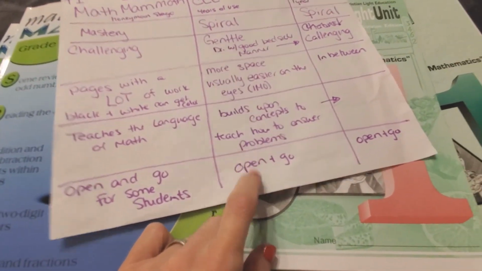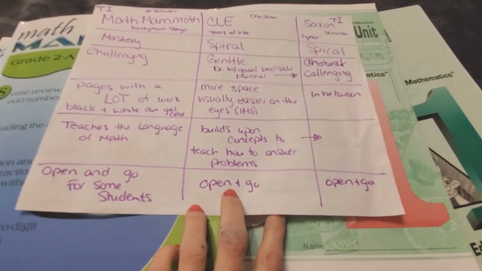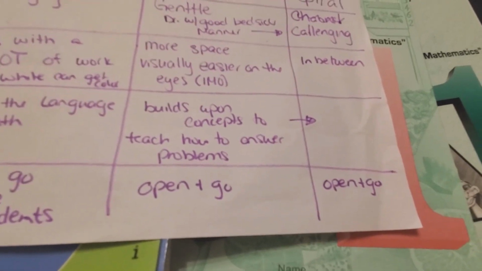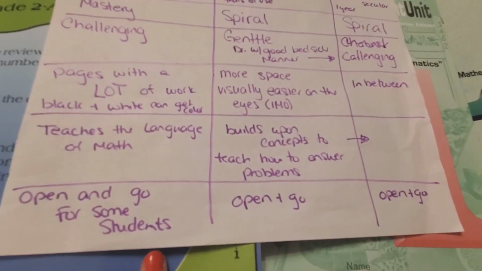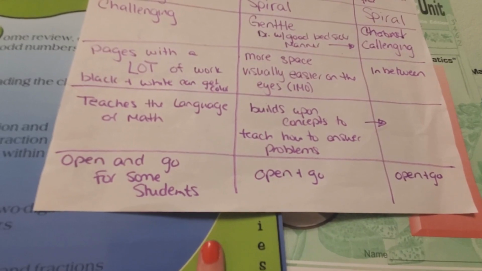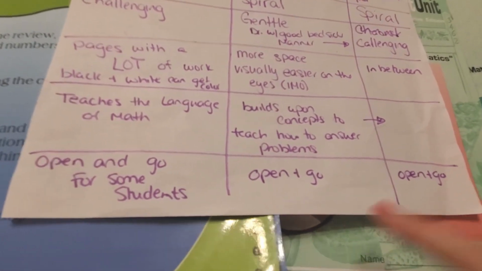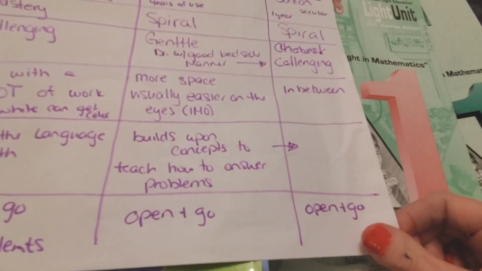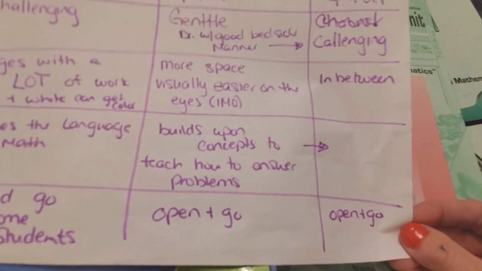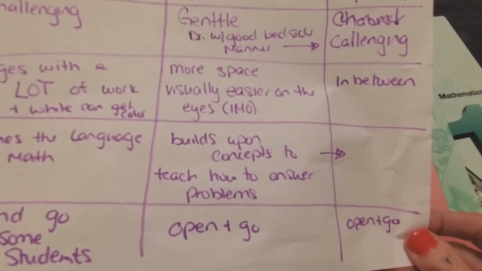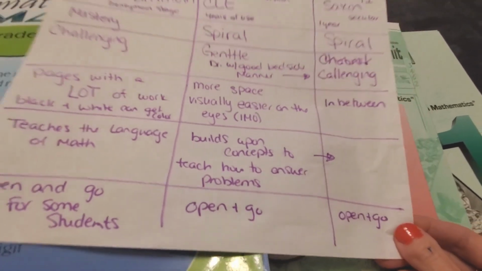CLE was completely open and go. We almost never had to use extra resources or any type of extra supplement. Saxon is also open and go, except for the fact that, like I said, for my daughter, it did not teach her very well, so I was having to go and search for extra resources. If Saxon had links in it, I might have found it easier and not gotten so frustrated, but I was having to go and search for good resources. But for some students who learn the way Saxon teaches, and obviously Saxon's very popular, a lot of children probably do learn very well from their instructions. And for them, it will be definitely open and go. Everything that you need to find will be in the teacher's manual or in the student book.